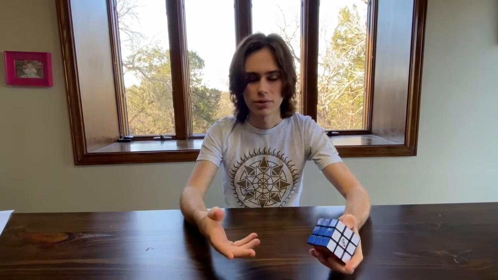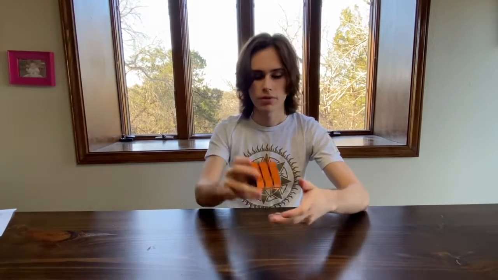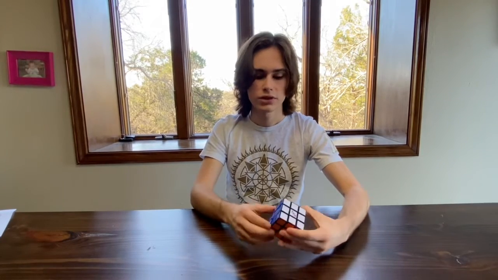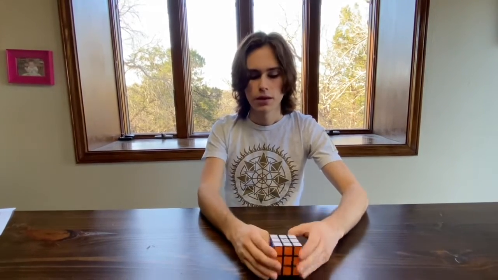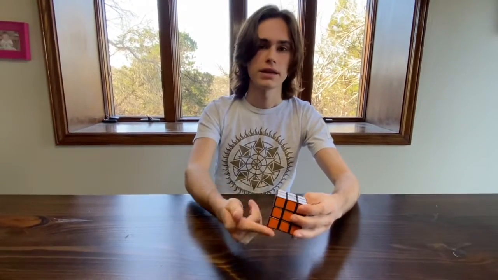volume, you need a three-dimensional object. So it needs to have length, width, and height. It's something that you can pick up in the real world. To find the volume for a cube, which is a shape with squares on every side, you need to multiply its length by its width by its height.